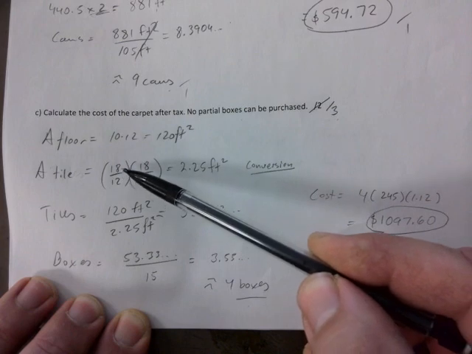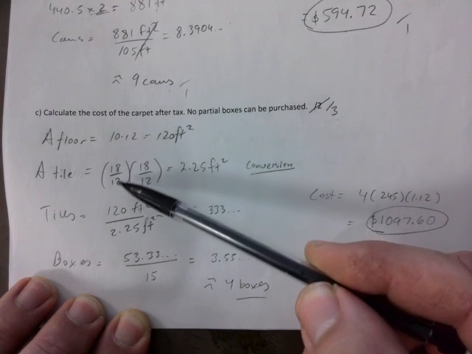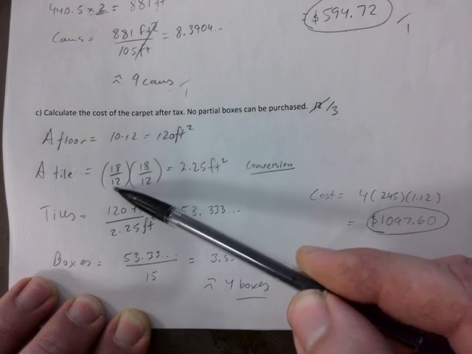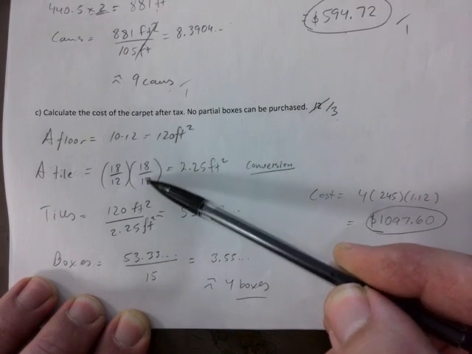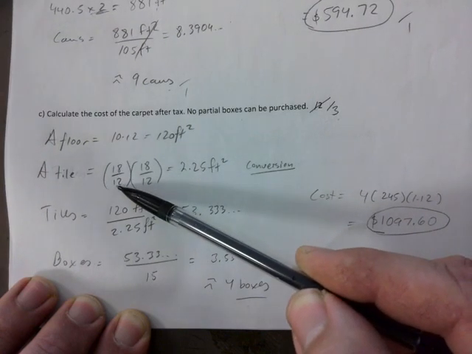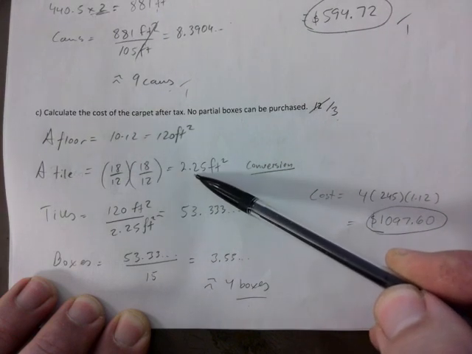So what I did is 18 inches divided by 12, you're essentially turning that into feet just by going over 12. Okay, so keep that in mind in the future if you want to do that. It's maybe a quicker way. So I go 18 times 18 divided by 12 times 12, which is 144, and that gives you this.